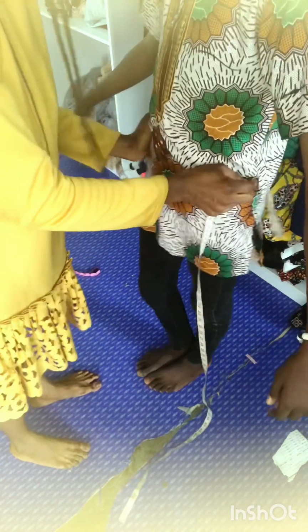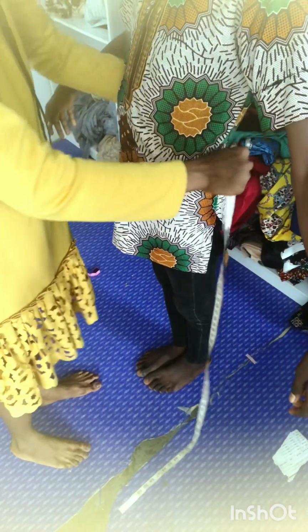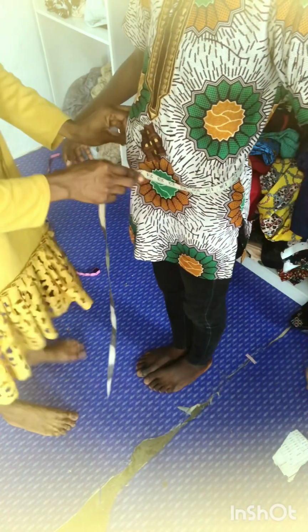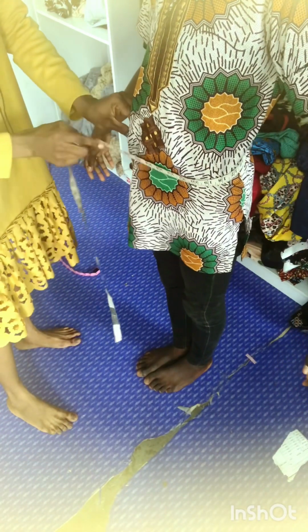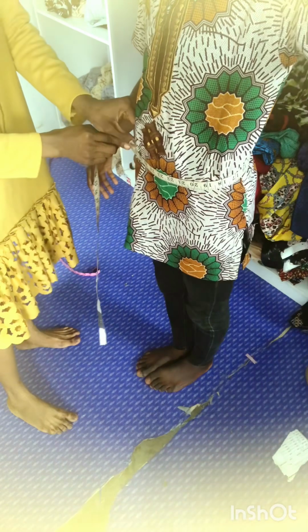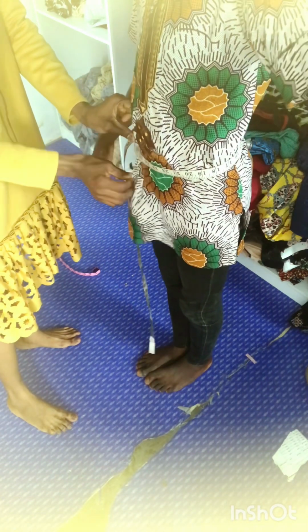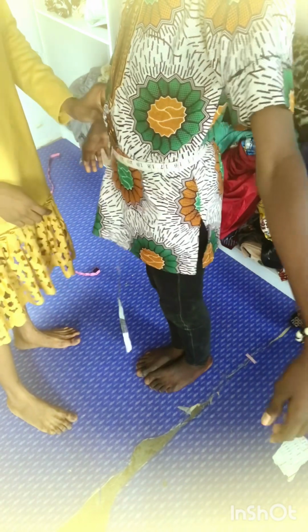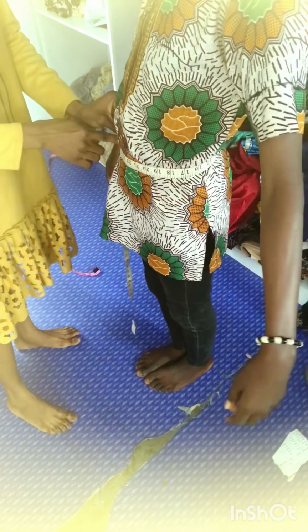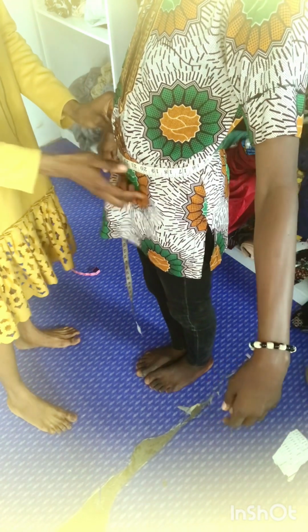So we are going to take the waist measurement, which is this. It comes from the back. Make sure it's free. The waist measurement is 27.